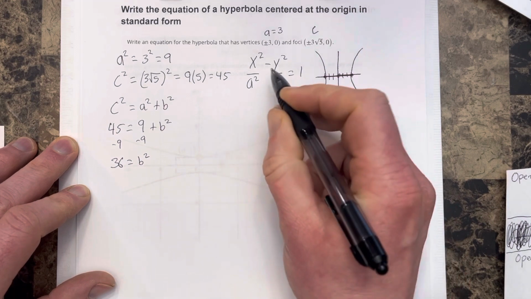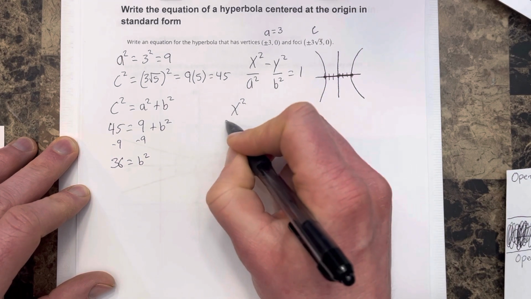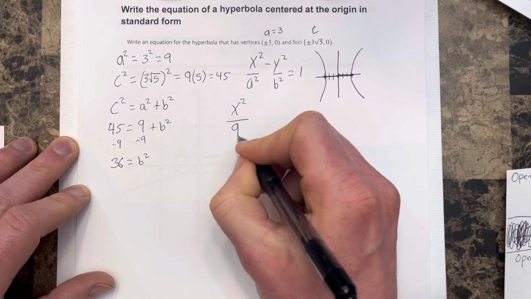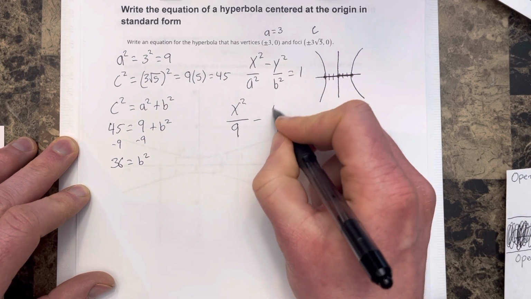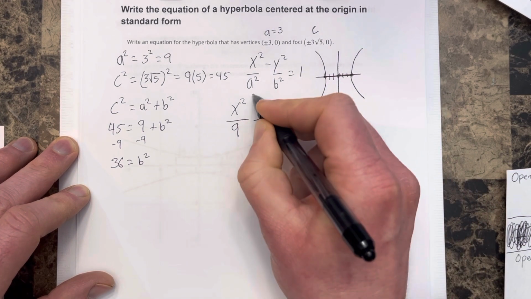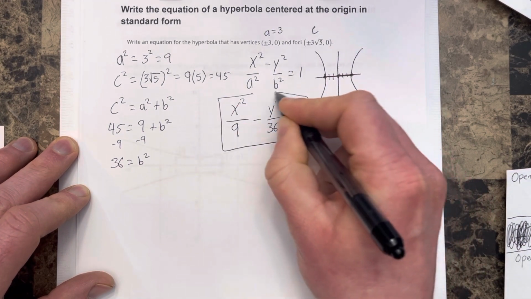So our equation is going to be x squared over 9 minus y squared over 36 is equal to 1. And this would be the equation for our hyperbola.